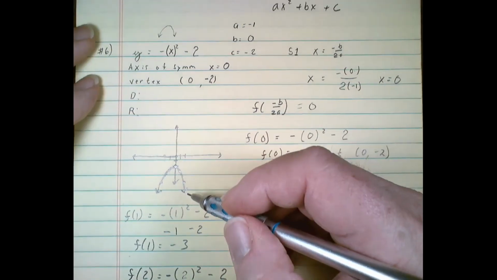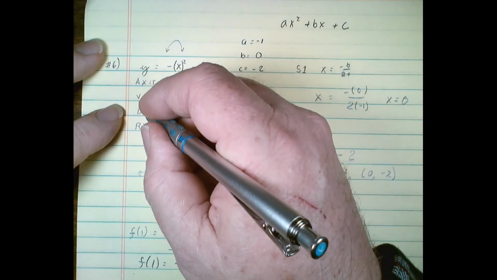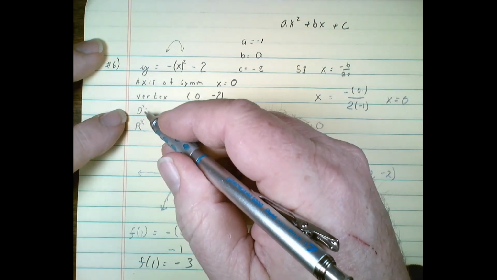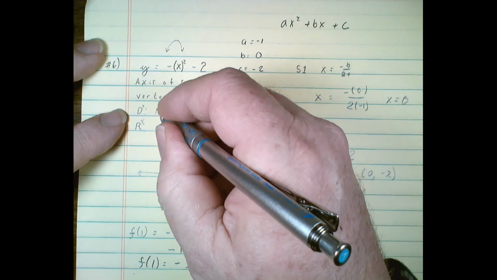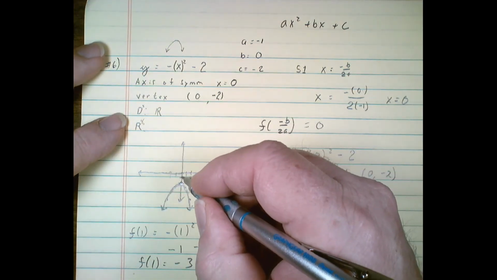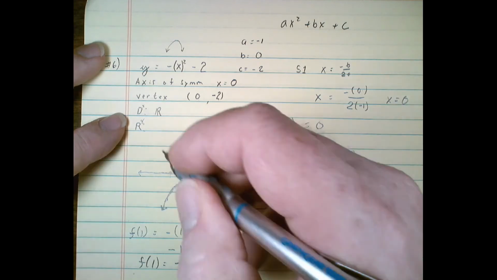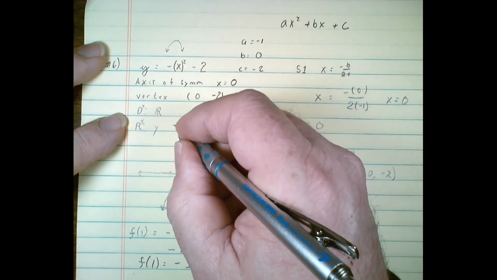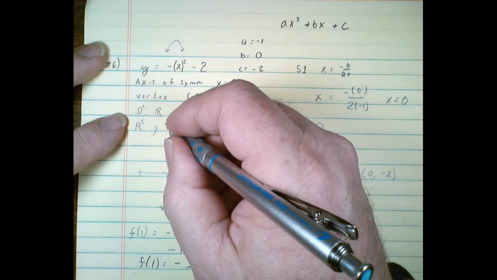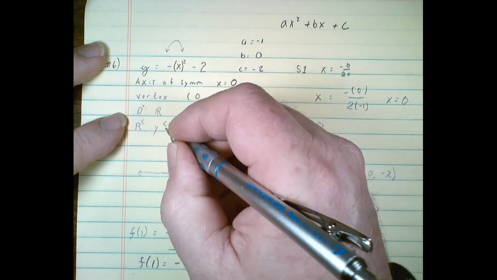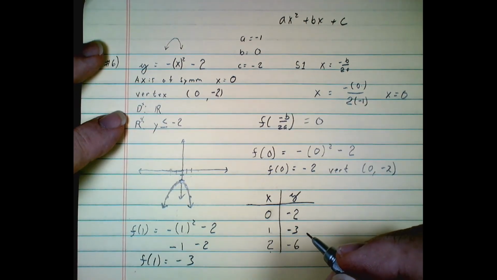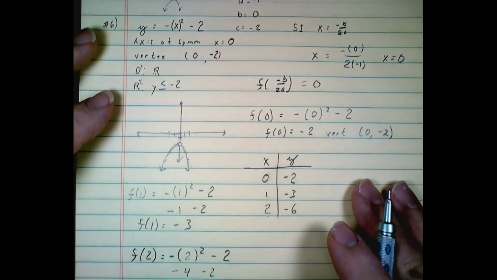Okay, so our domain. I always have to remind myself, domain is the x's, range is the y's. So domain, x's, that's going to be all real numbers. And then the range, 0, 1, 2. So y, and that's a negative 2, and that's less than, right? Less than or equal to. So that should be our range and our domain.